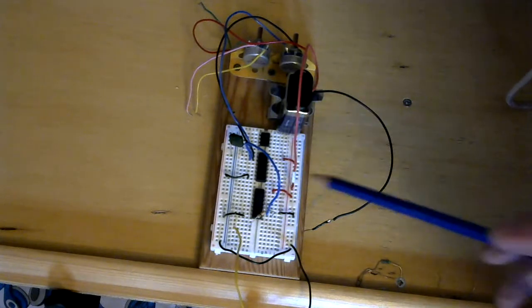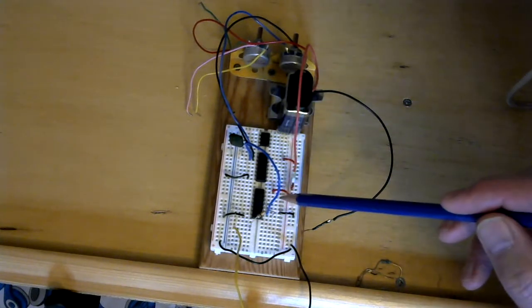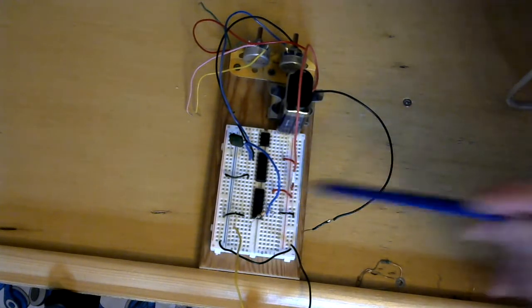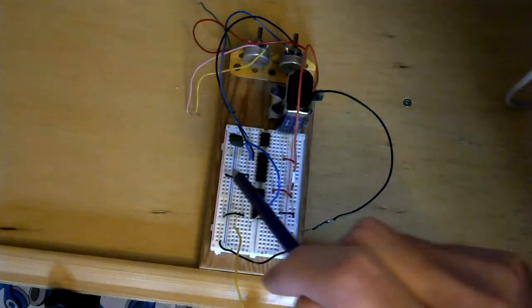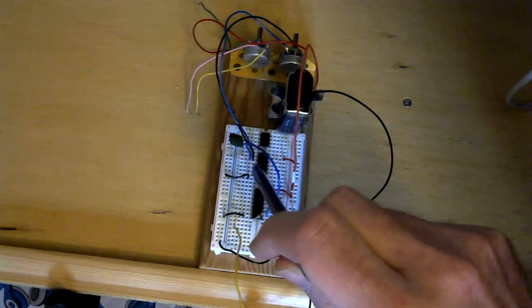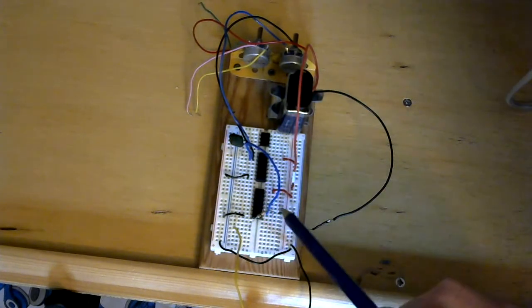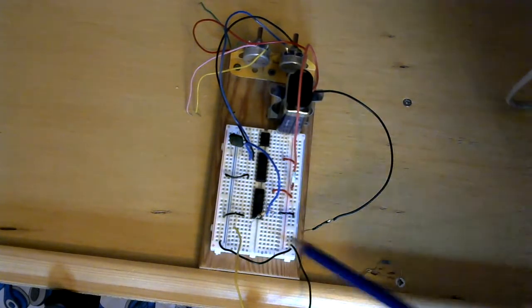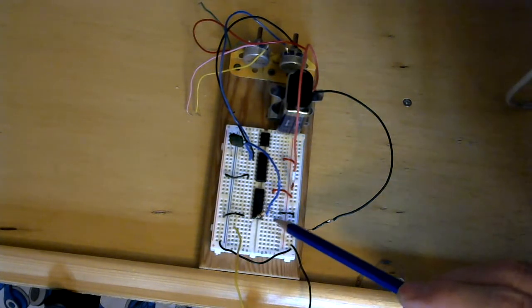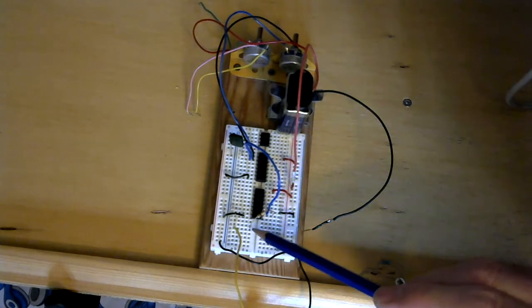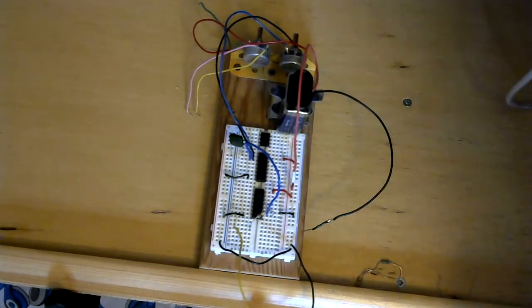And then down here, this is the 4040 binary counter, and at the moment I'm taking the output from my oscillator and going down to the clock input on the binary counter, and then I'm coming via a resistor onto the output.